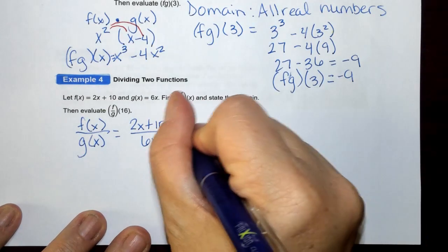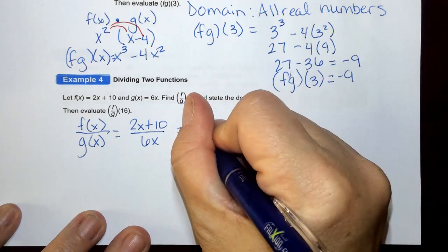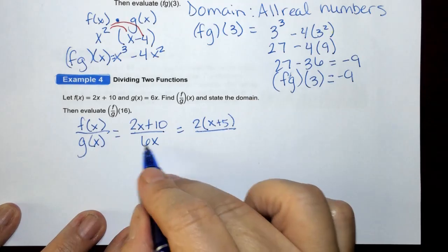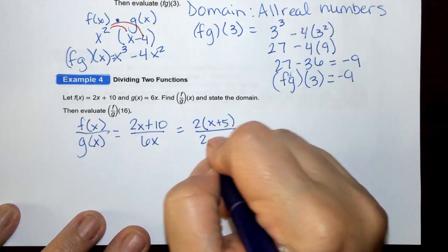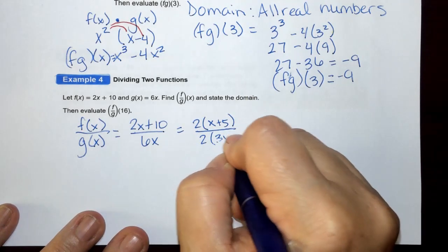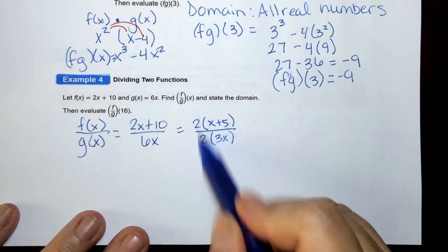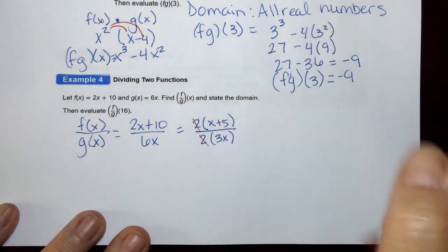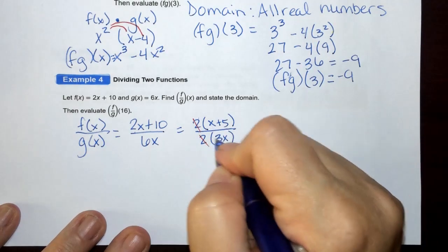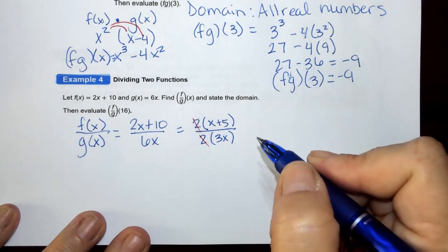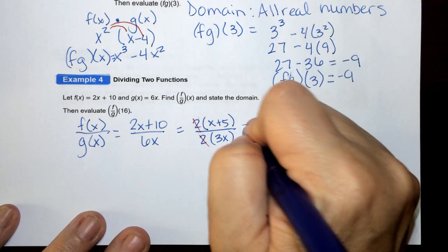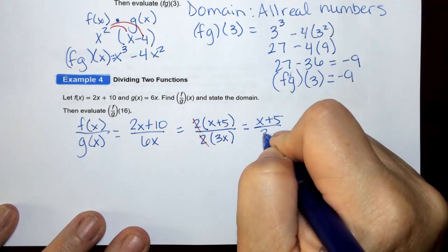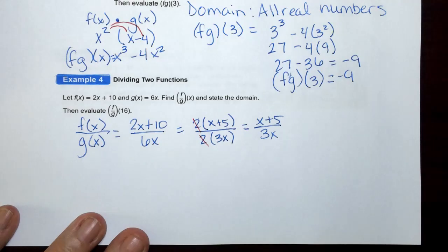So we can factor. These two have a 2 in common, so we can factor that out. And then I could actually rewrite this as 2 times 3x, right? Because then I could cancel out the 2's. So then the 2's cancel each other out. This is from chapter 7, so maybe it's a good thing we did do chapter 7 before 5. Who knows? And then we end up with x plus 5 over 3x.